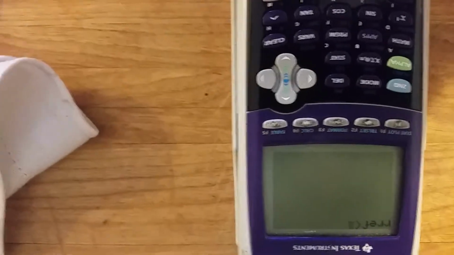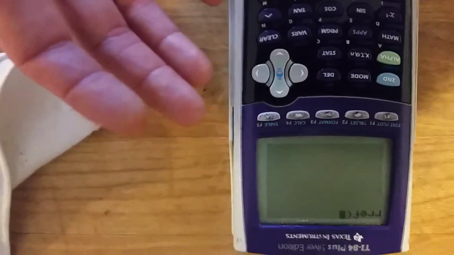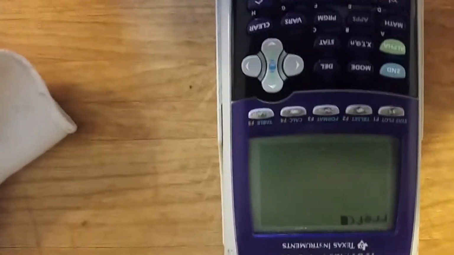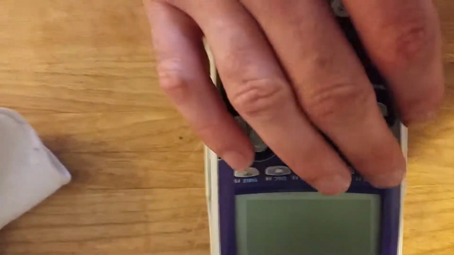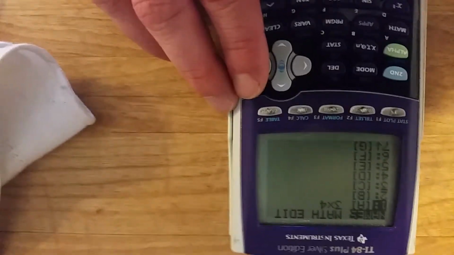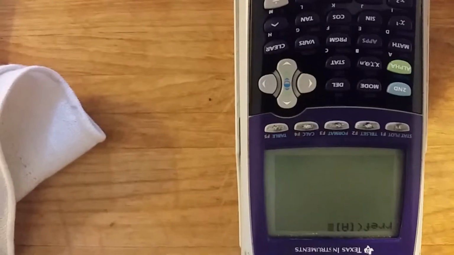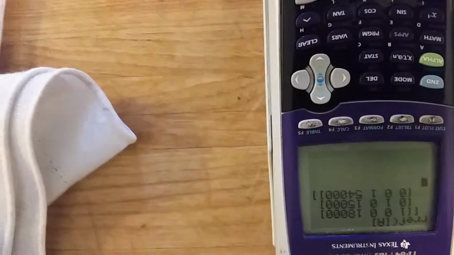I hit enter. But it wants to know of what. I want to make sure I do reduced row echelon form of matrix A. So I have to go back into my matrix menu, and names is where I call it. Reduced row echelon form of matrix A. I hit enter. Then I hit enter again. And there go my answers.